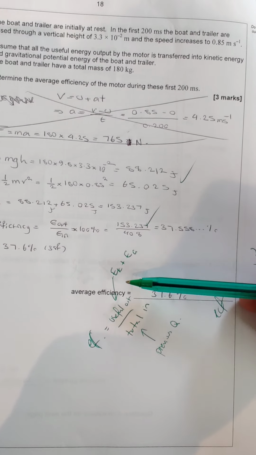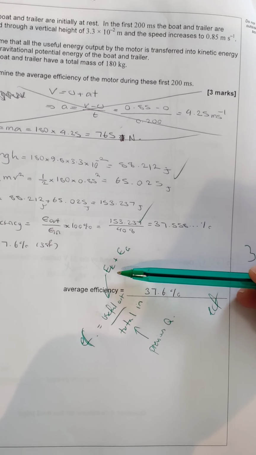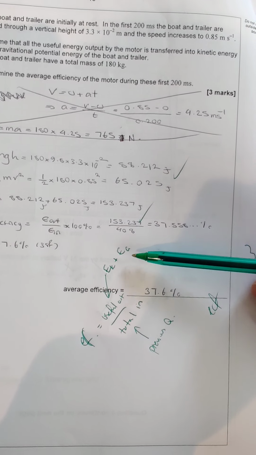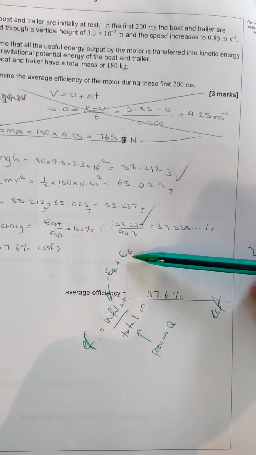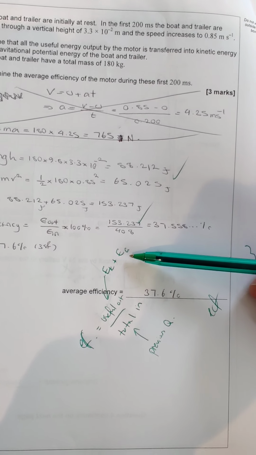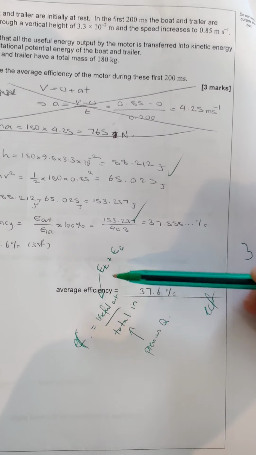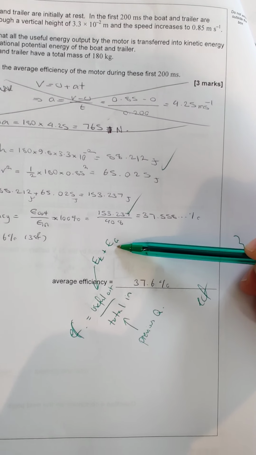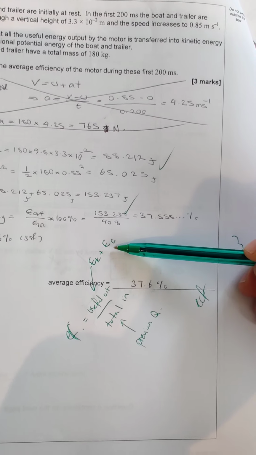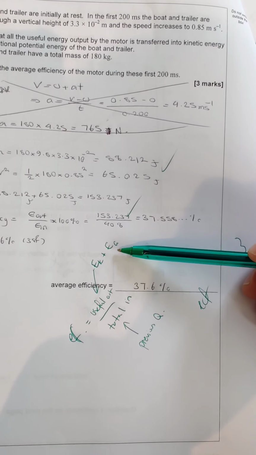Now, quite a few people tried to equate these. So they found the kinetic energy equation and the gravitational energy equation and made them equal to each other. In this case, it's not a falling object. We've not turned gravitational energy into kinetic energy or vice versa. These types of energy have both been gained thanks to the motor. So we need to work them out individually.